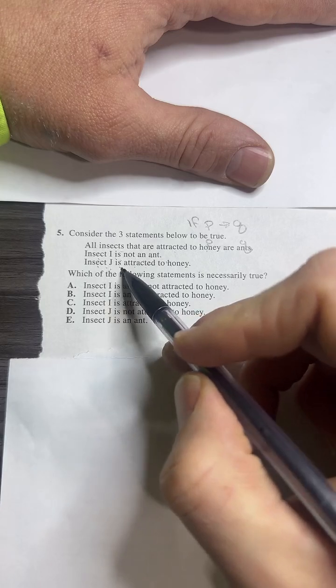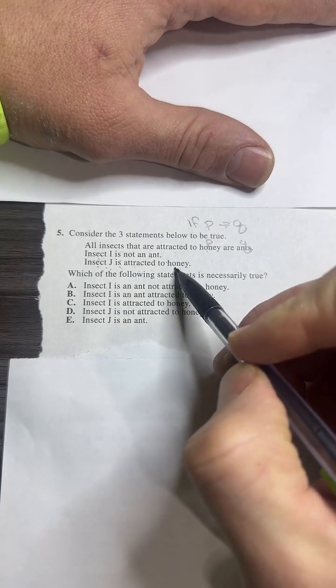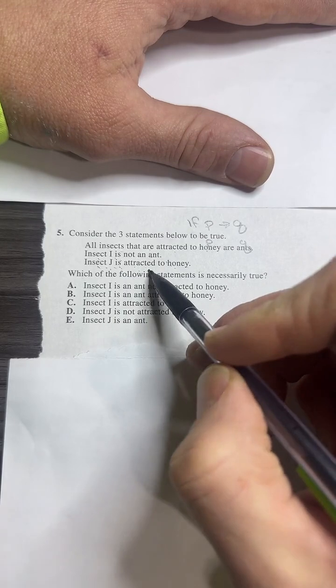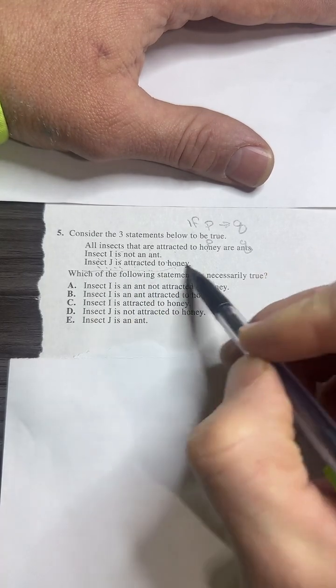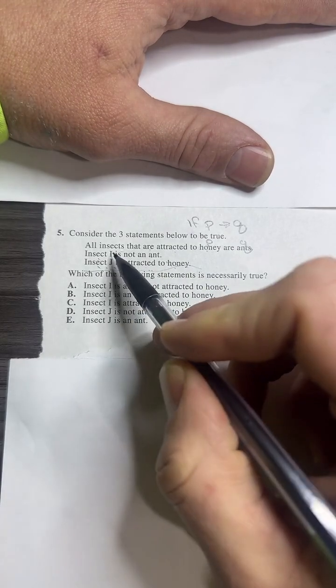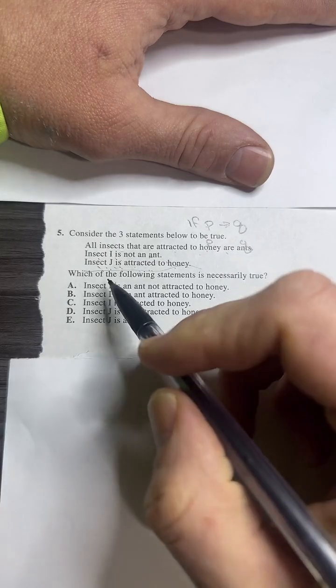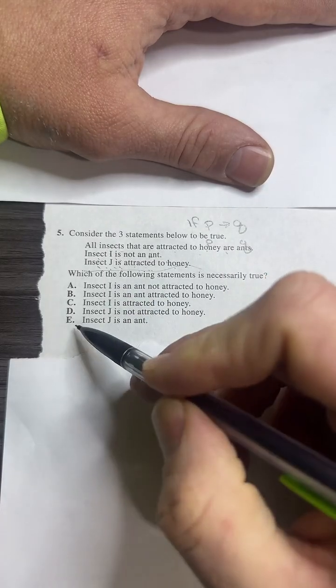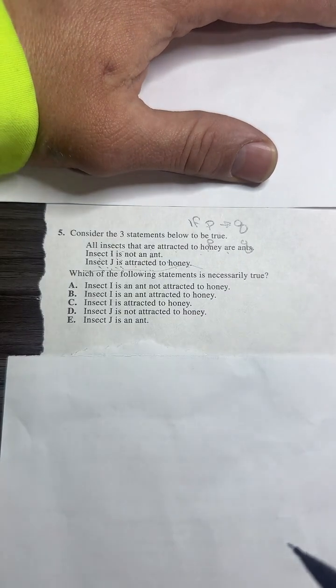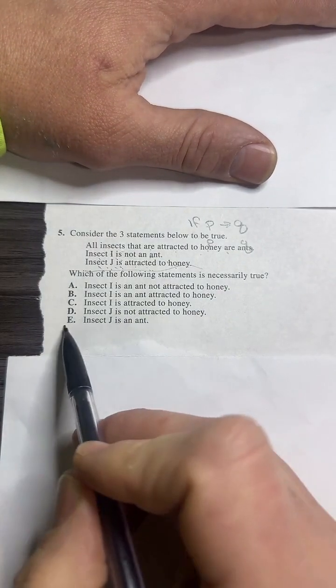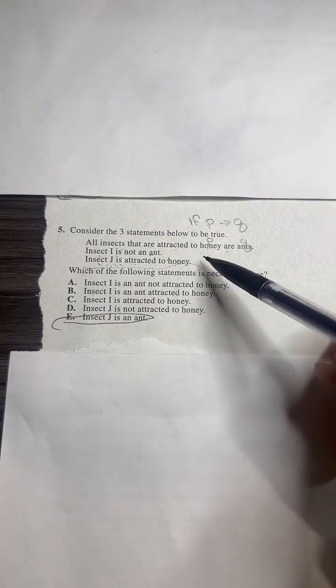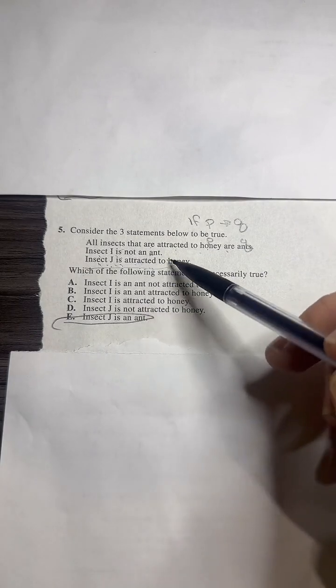Insect J is attracted to honey, okay? So if insect J is attracted to honey, insect J would be an ant because all insects attracted to honey are ants. So E, is it that simple? Let's take a look. 5. Yep, the correct answer is E. So basically, they're just trying to trick you. It's E. It says all insects attracted to honey are ants. J is attracted to honey, therefore it must be an ant.